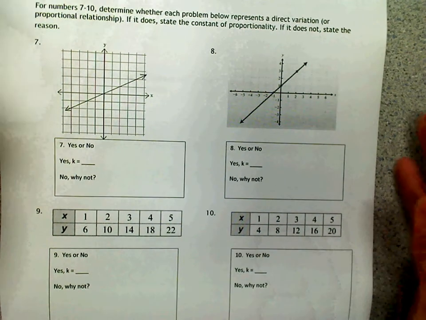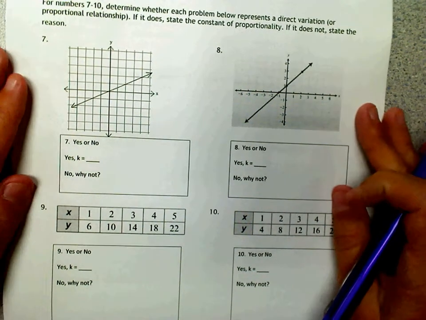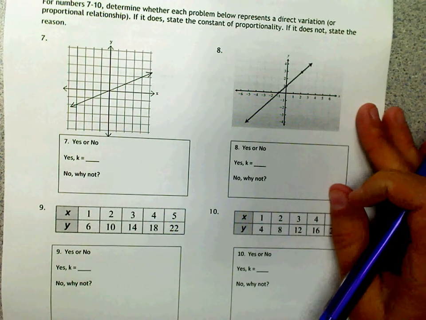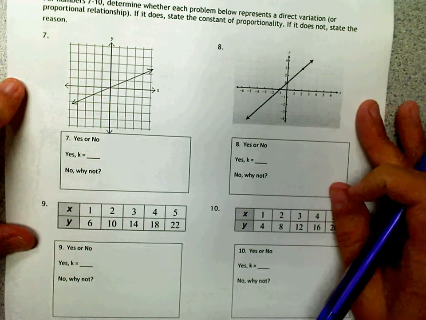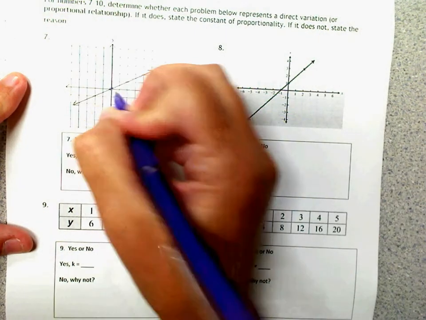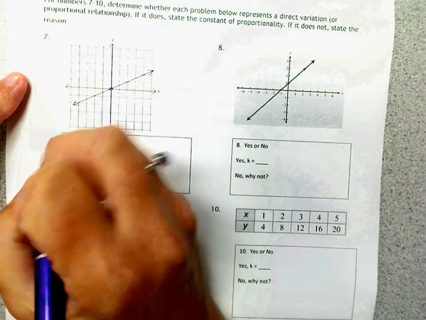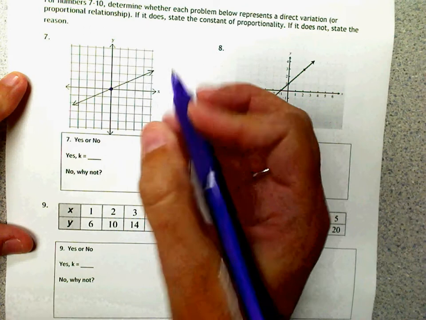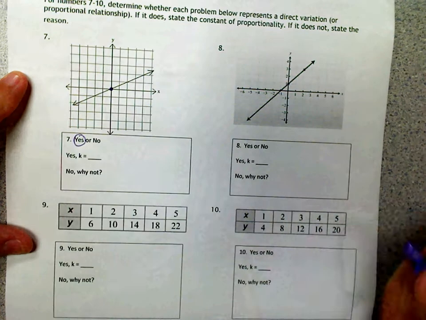The easiest way on a graph to determine if it's a direct variation is if it makes a line and it goes through the origin. So if we look at number 7, the origin is where your x and y axis intersect. So this is the origin, and our graph goes right through the origin, and it's a straight line. So this is a direct variation.